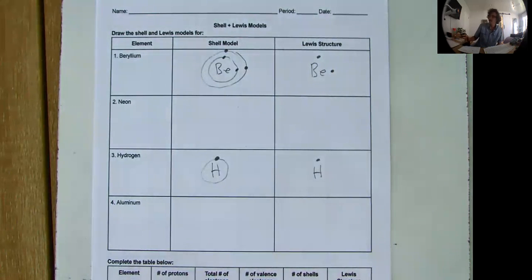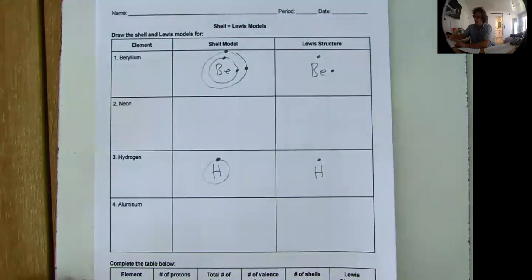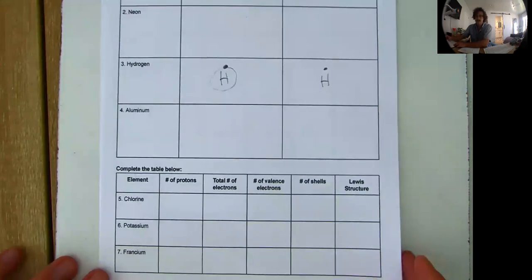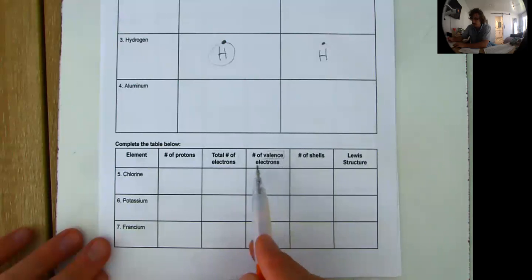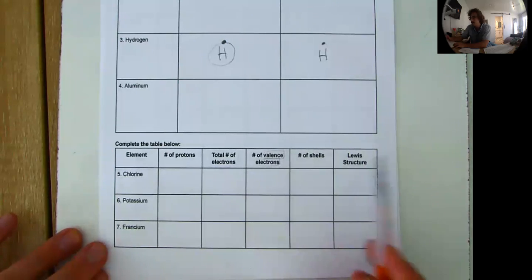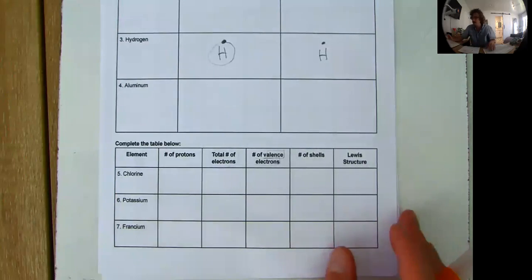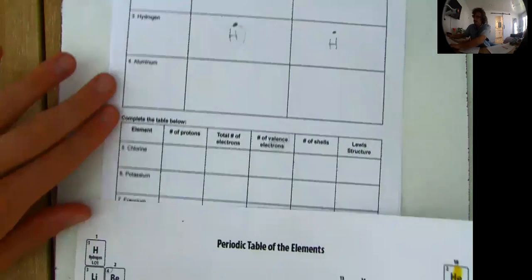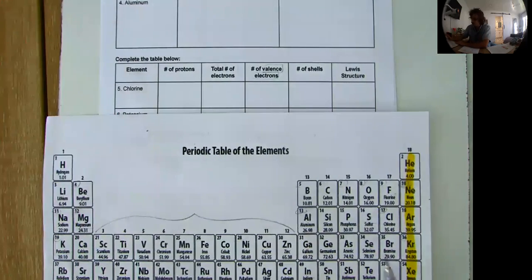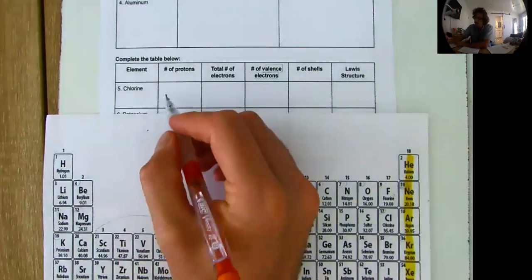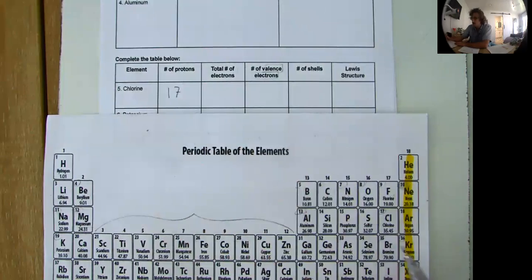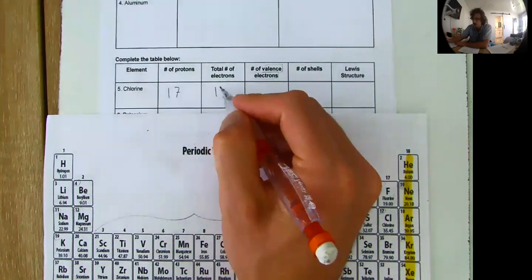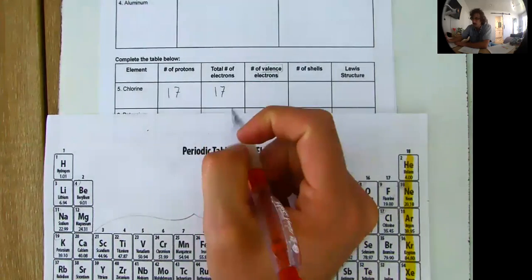All right. We're gonna complete the table below, and the table tells us that we need to know the number of protons, the total number of electrons, and the number of valence electrons. Remember, these are different things, and the number of shells, and finally the Lewis structure. So chlorine, let's analyze chlorine first. Chlorine is right here. It's number 17. That means we know there's 17 protons. The total number of electrons in the neutral atom of chlorine has got to equal the number of protons because it's a neutral charge. That's 17 total.